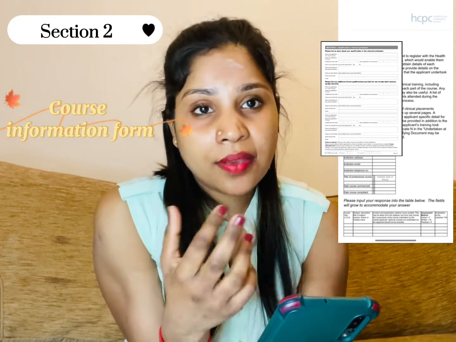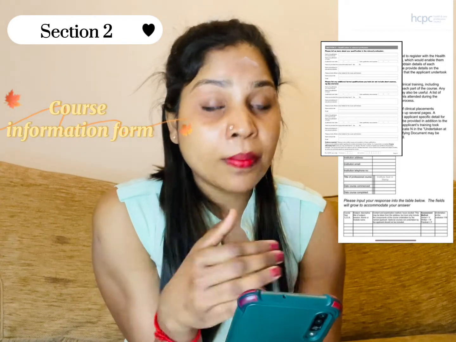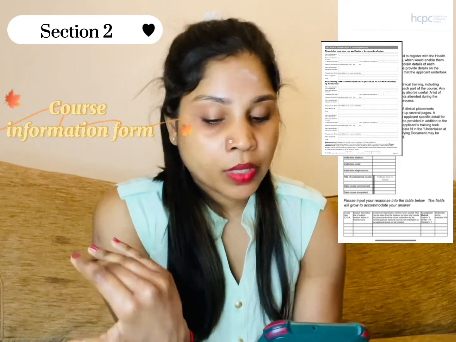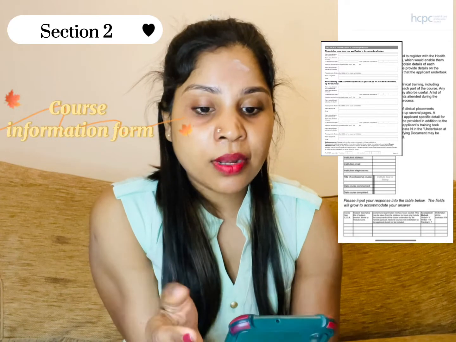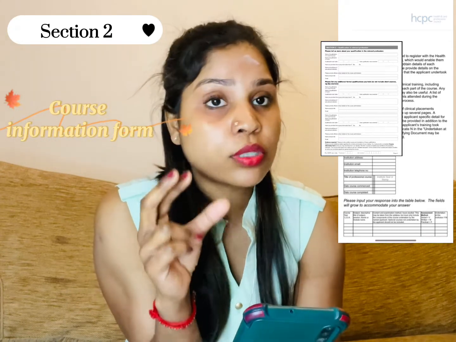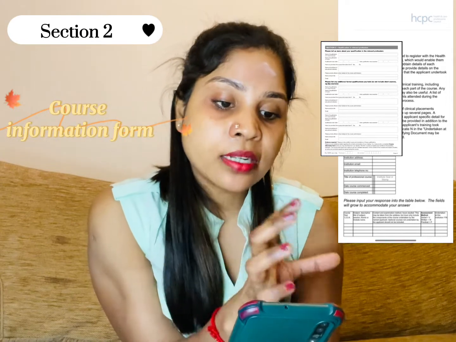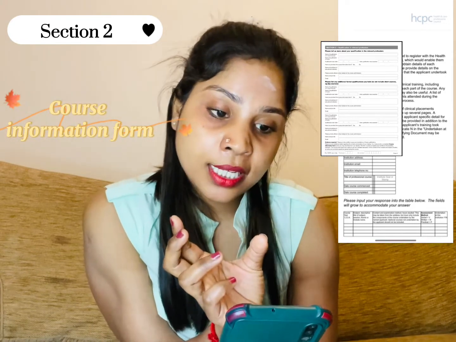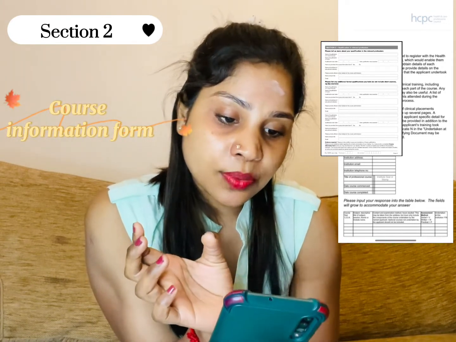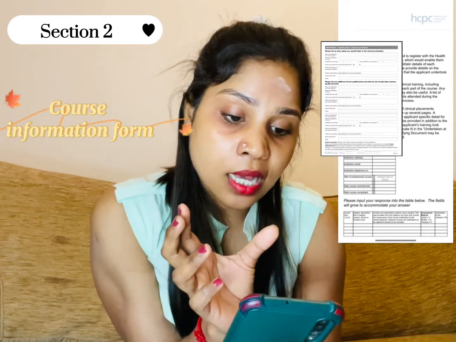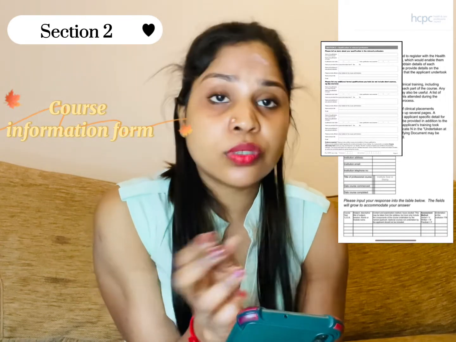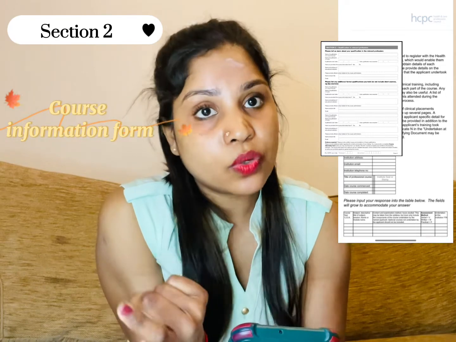This is what they ask on the first page of the HCPC form, and on the next pages they mention each course module, the description of the module, and what grade you obtained, and whether it was undertaken at this institution or not.